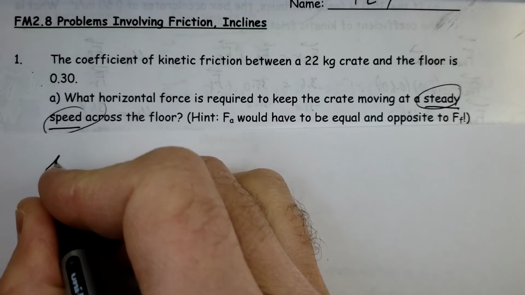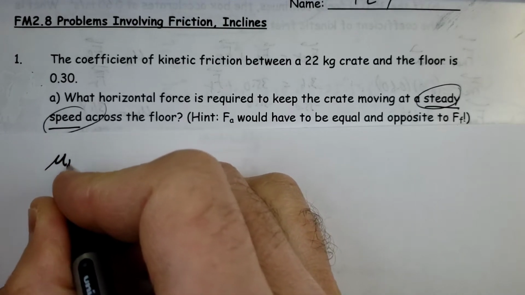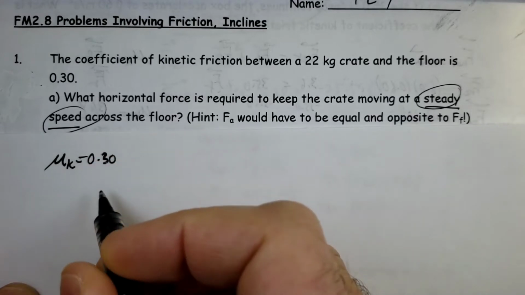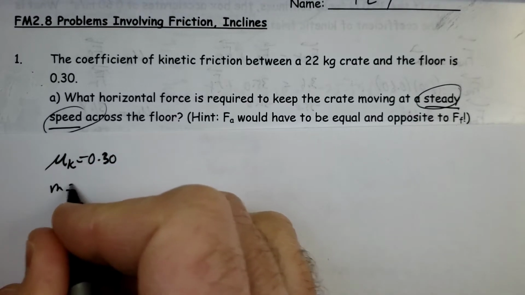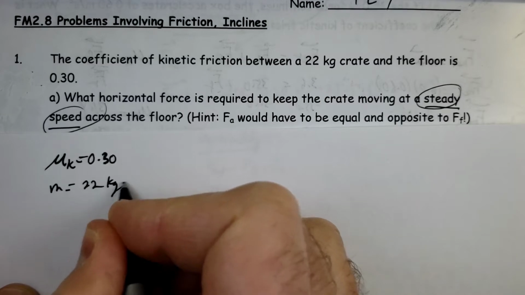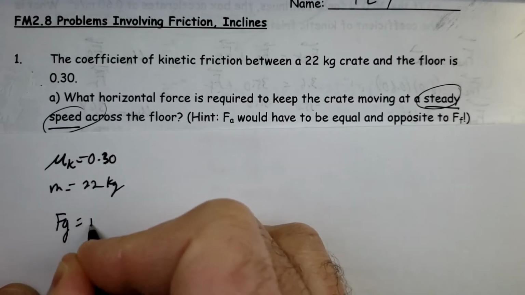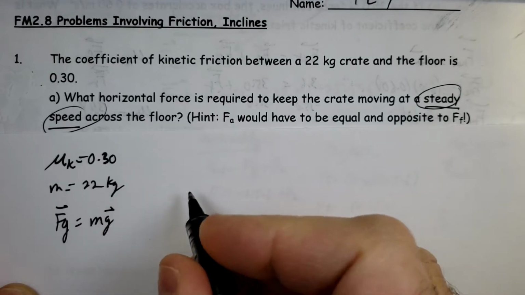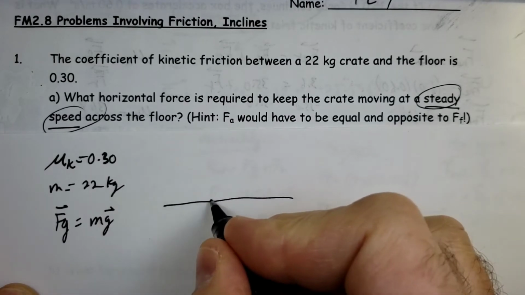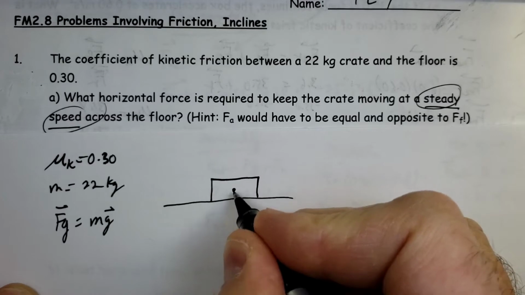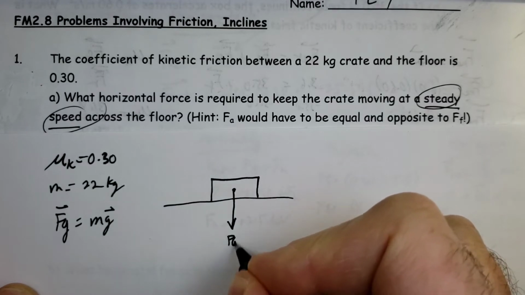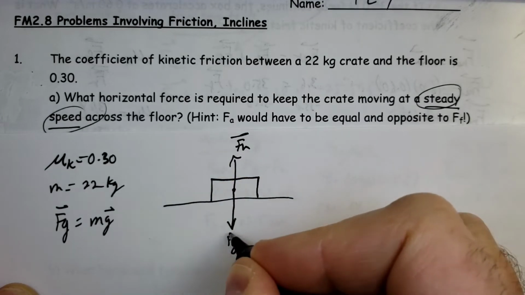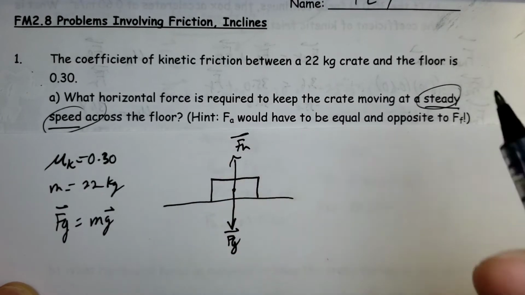So with this, we know mu k is 0.3, and the mass is 22 kg. So of course, we'll be able to figure out the force of gravity quite easily. And this scenario is simply a crate on the ground like this, and nothing else is going on.